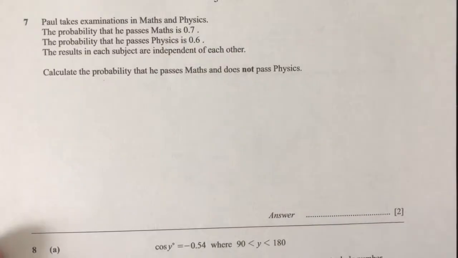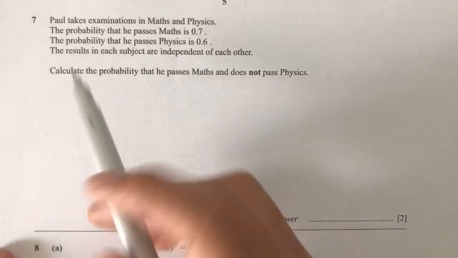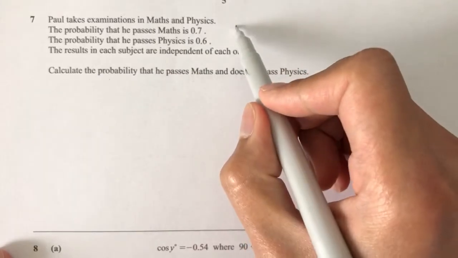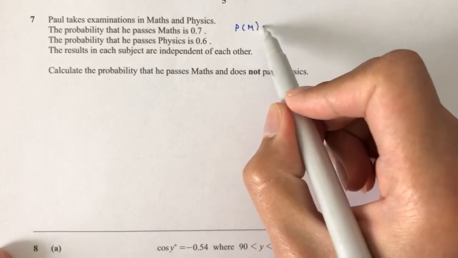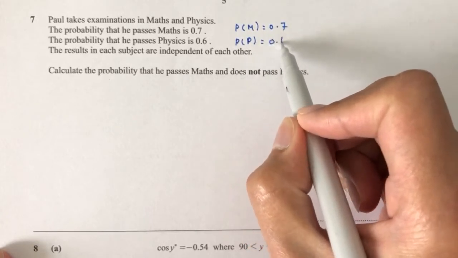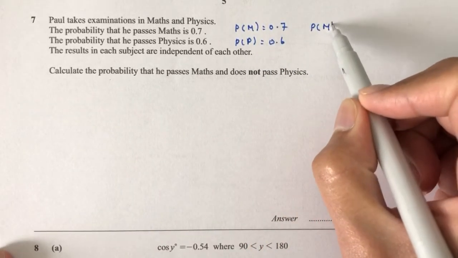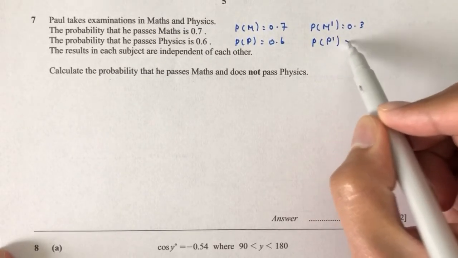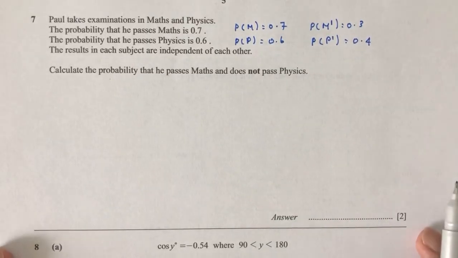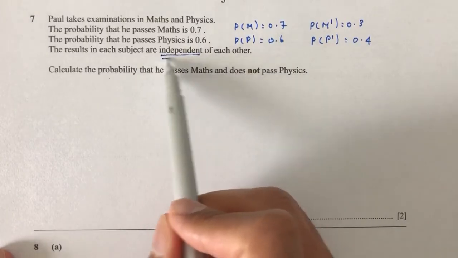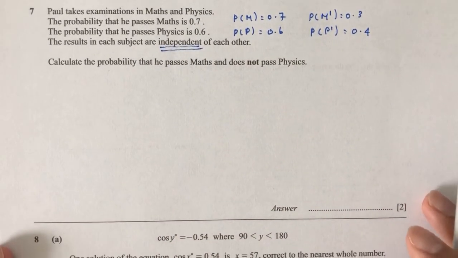So now moving on to question number 7. What do we have? Paul takes examinations in math and physics. The chance he passes math is 0.7. The chance of passing physics is 0.6. So the chance of him failing math will be 0.3. The chance of him failing physics will be 0.4. The results of each subject are independent of each other. That's a good piece of information to have.